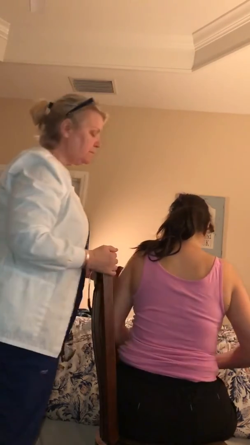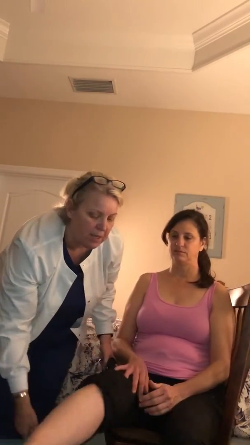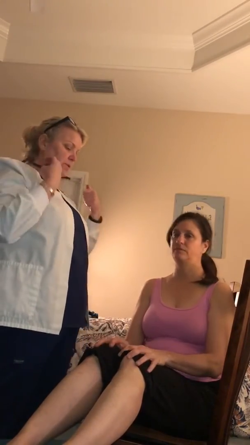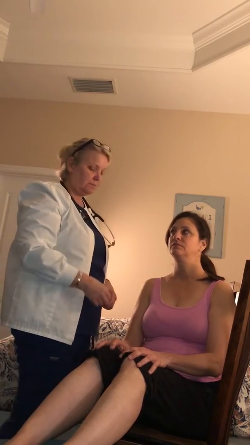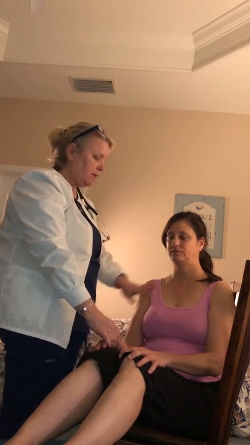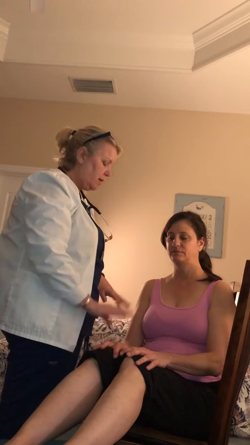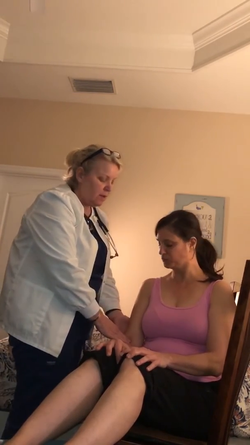Let's turn you around here. I'm going to pull this over here so we can get some pulses done. If you could bring your feet up just a little bit for me there. Okay. Want to do upper and lower extremities, checking for your peripheral circulation, and looking for any swelling, edema. You are nice, pink, warm, and dry, which we all look for as normal. No edema.